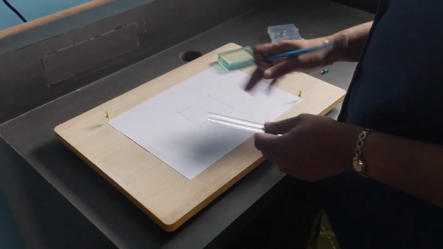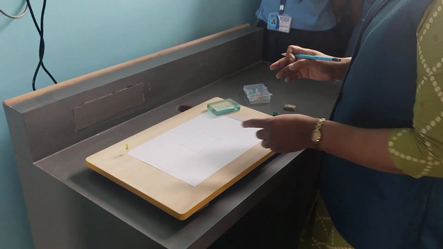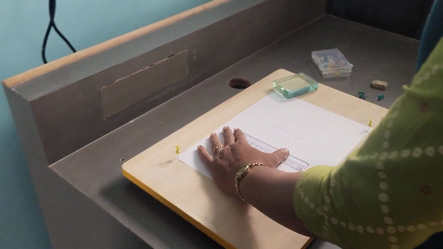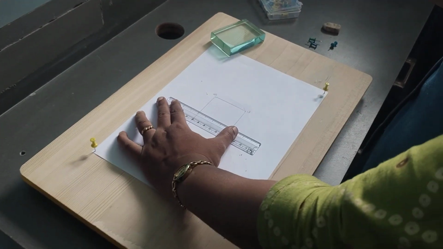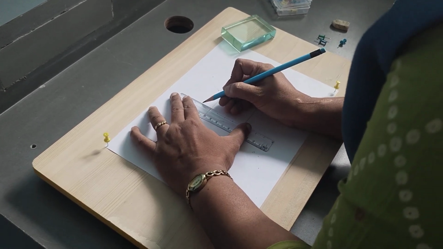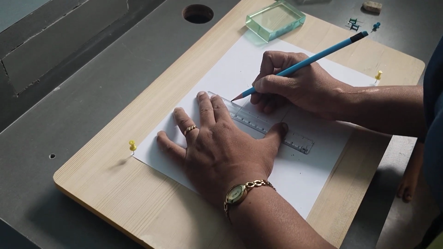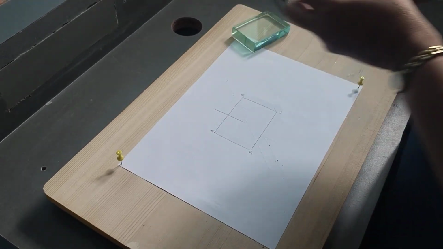Now I have to draw a normal for this. One normal line I have to draw. Anywhere you can take a normal. Normal, you know, should be a perpendicular line to the sleeping line. So I will draw first one normal. So this is our normal, fine.